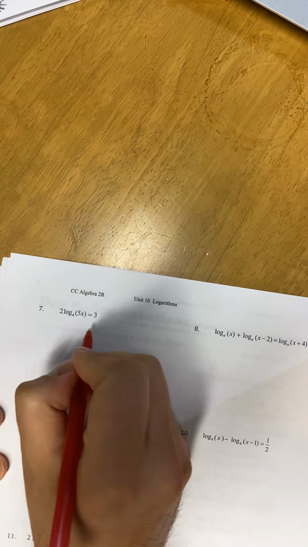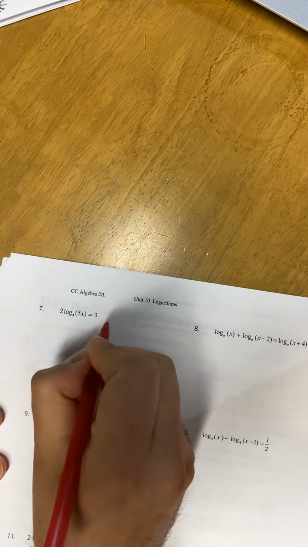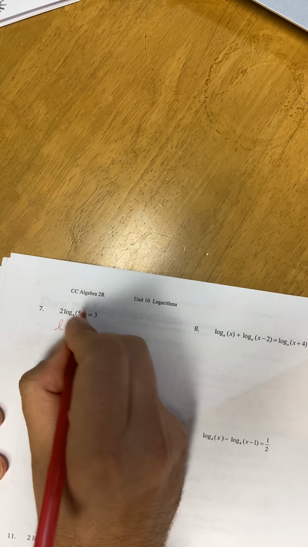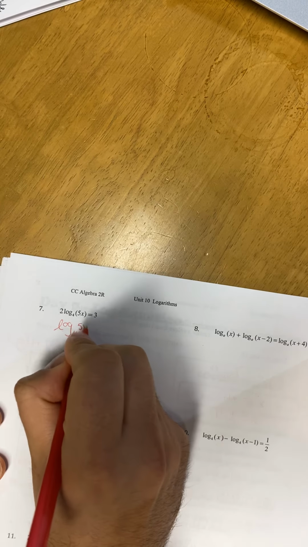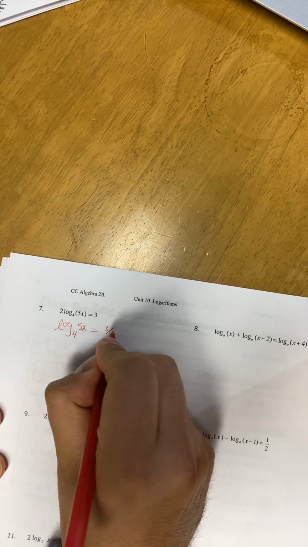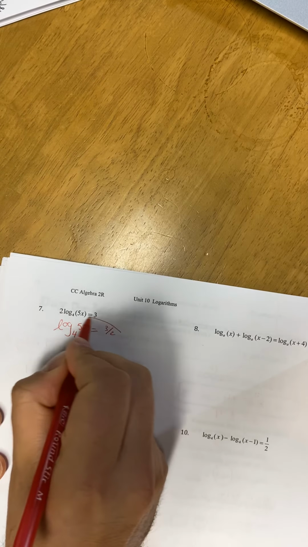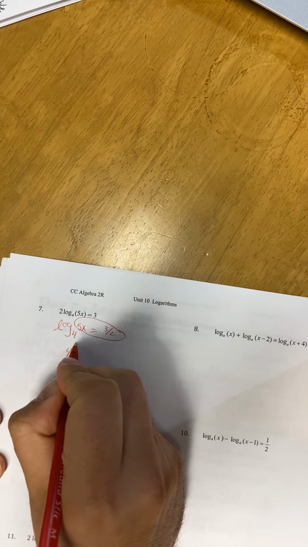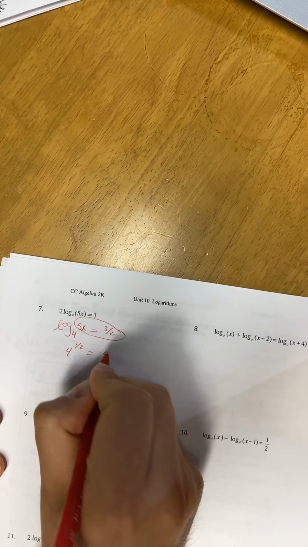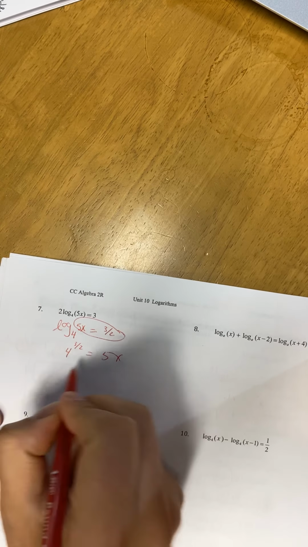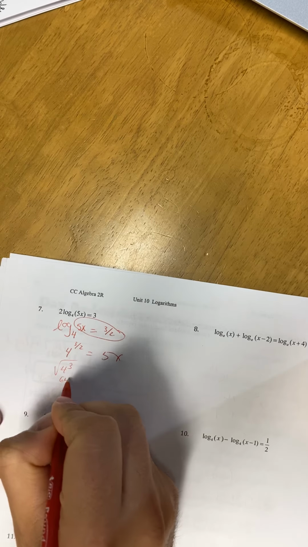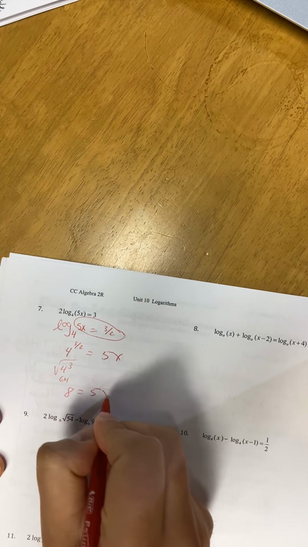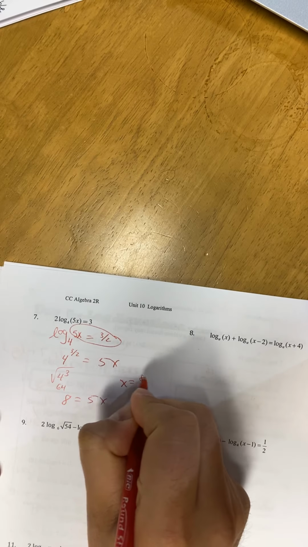Okay, I could divide both sides by 2, or I could square this up here, it doesn't matter. Log 4, 5x equals 3/2, circle. 4 to the 3/2 is 5x, so that's square root of 4 cubed, that's 64, so that's 8 is 5x, so x equals 8/5.